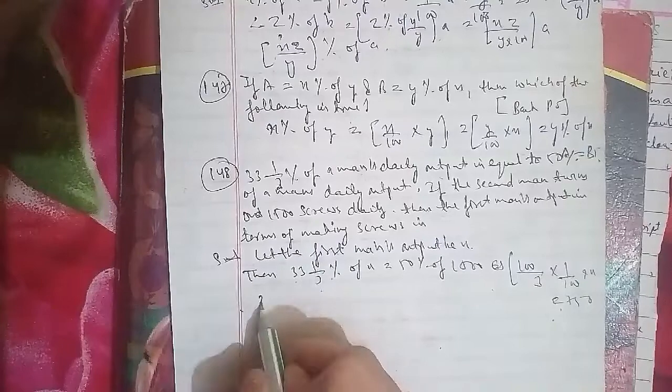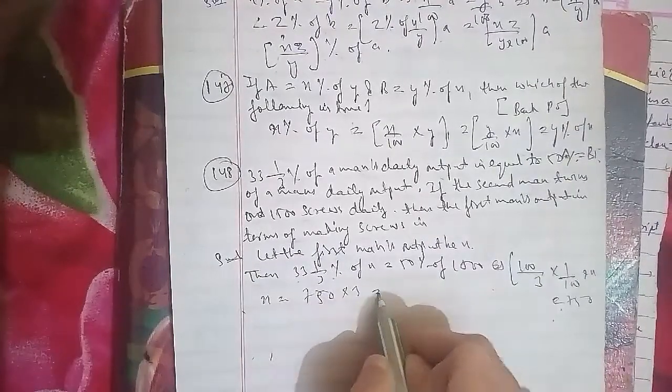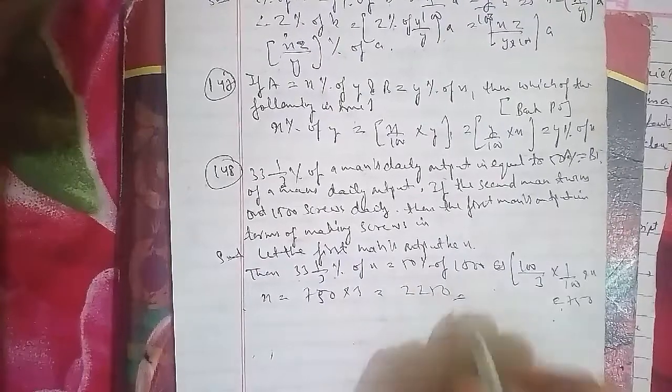So x equals 750 into 3, which is equal to 2250. That will be our answer here.